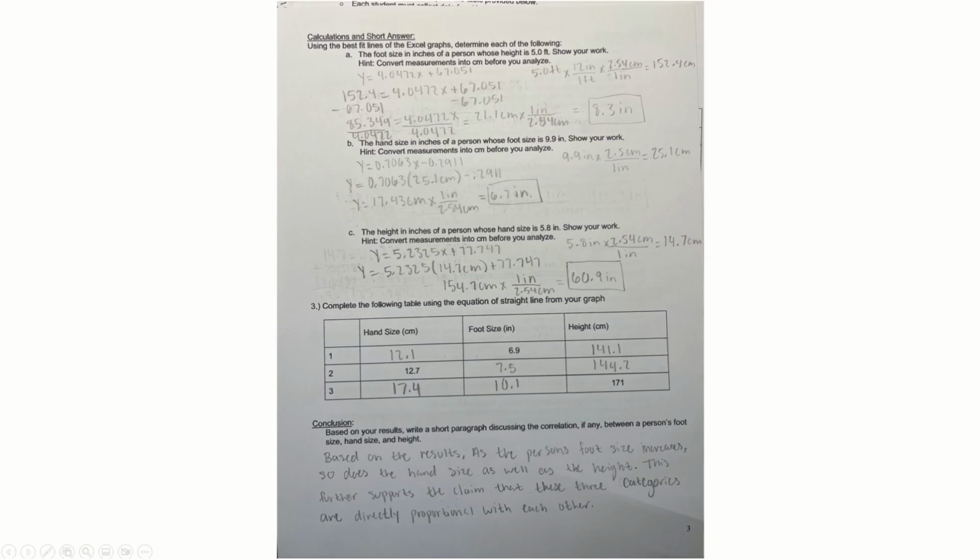And number 3, that's basically the same concept as the first 3, A, B, and C. So since the first thing that they gave us was foot size in inches, we want to go ahead and convert that into centimeters by using our conversion factor. And once we do that, then we're able to use our equation where it says we're looking for hand size.